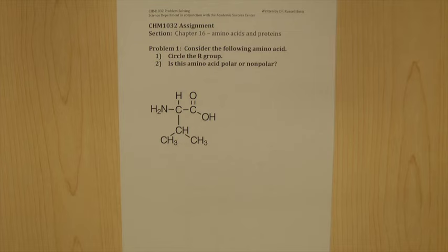All right, consider the following amino acid. Circle the R group. Is this amino acid polar or non-polar? Ooh, amino acids. Well, let's talk about amino acids first. It's our first question about them. Let's get a little bit of information.